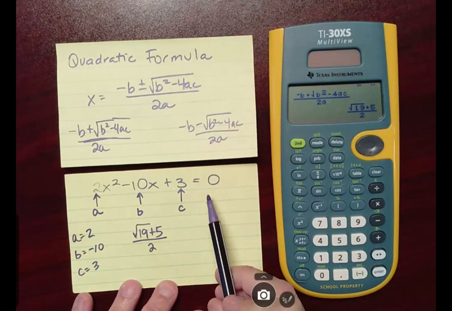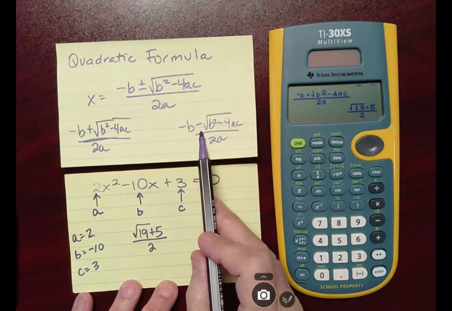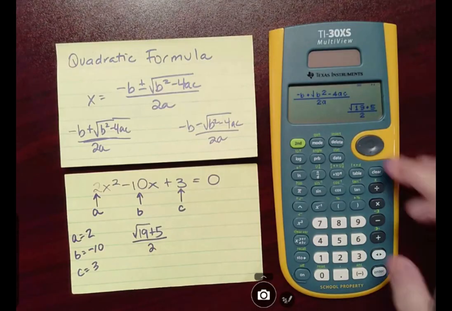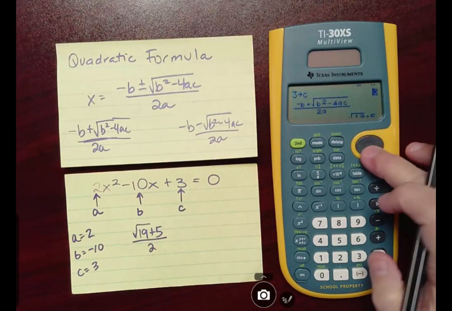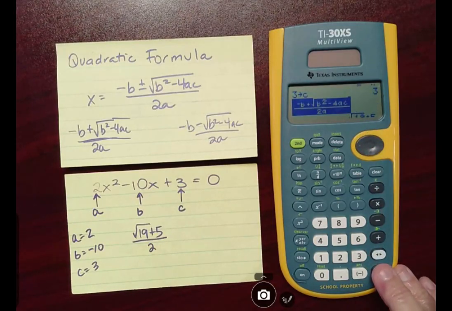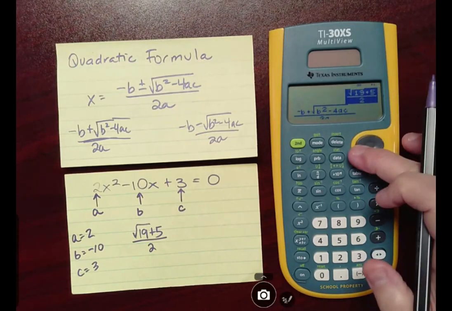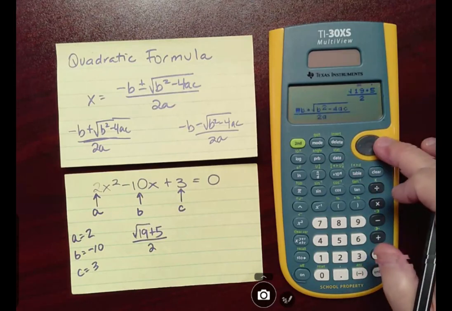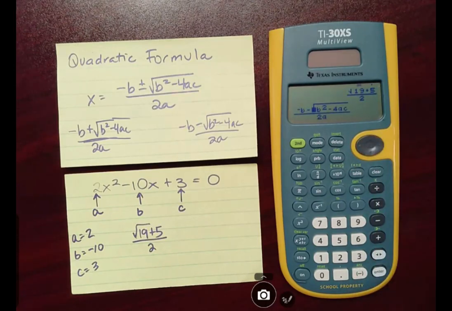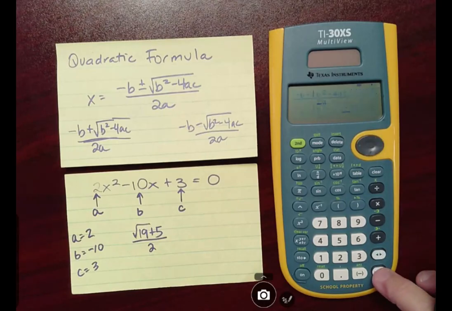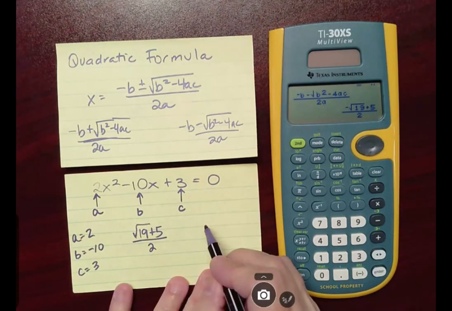Now we're going to go back and we're going to change this plus sign to a minus sign. I don't have to restore A, B, and C. They're still there. But I'm going to scroll up and grab this equation. I certainly don't want to have to retype this formula. We're going to copy it. It'll paste it to the bottom. And I'm just going to go back and change that plus to a minus, and hit enter. And now I have the other option.